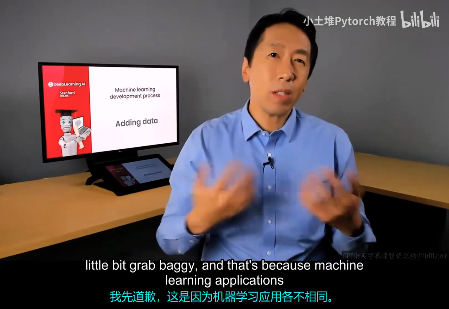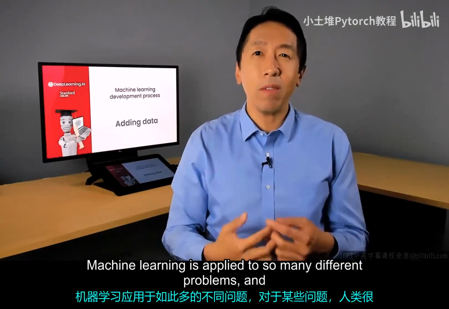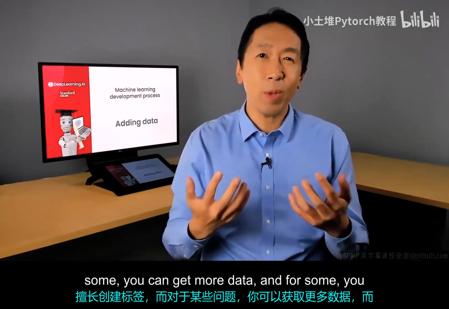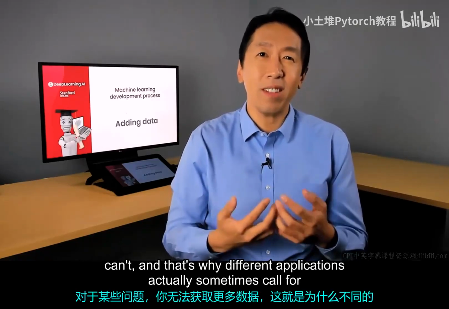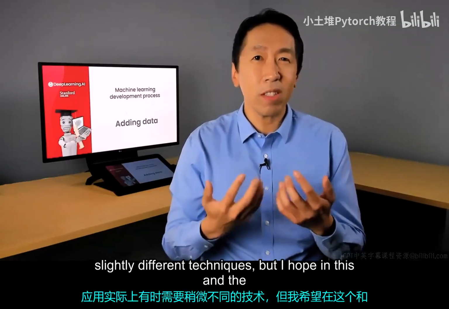And that's because machine learning applications are different. Machine learning is applied to so many different problems. And for some, humans are great at creating labels. And for some, you can get more data. And for some, you can't. And that's why different applications actually sometimes call for slightly different techniques.